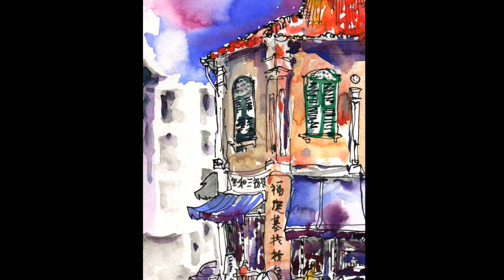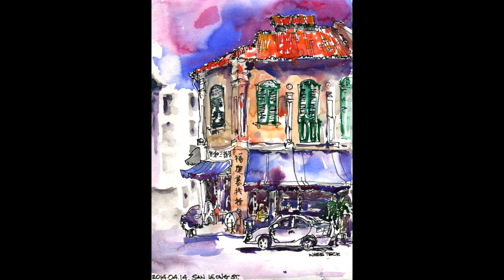There are other examples where you can use softer colors. In this case, it's the same. You use softer, diluted colors to represent distance. That's another way. But I find in urban sketching, the best example is where you overlap shapes. Let me hit the intro and then we'll come back and talk about it.